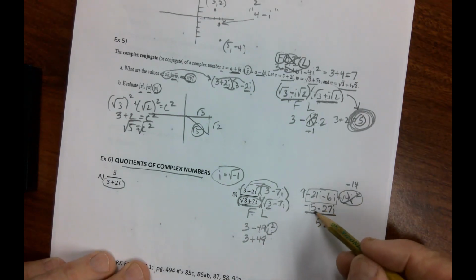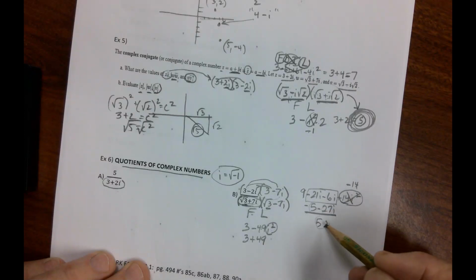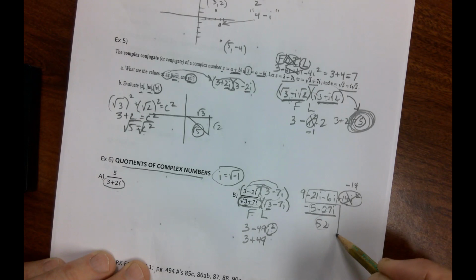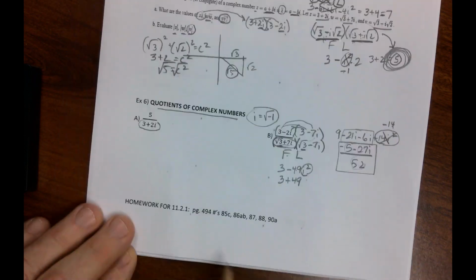Now if there's a number that can go into all of these, then you should reduce all of these by that number. But obviously this one is stuck. That's it. That was a long lesson, but good luck on your homework.